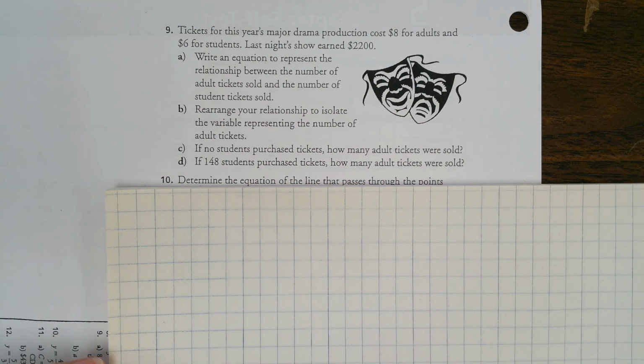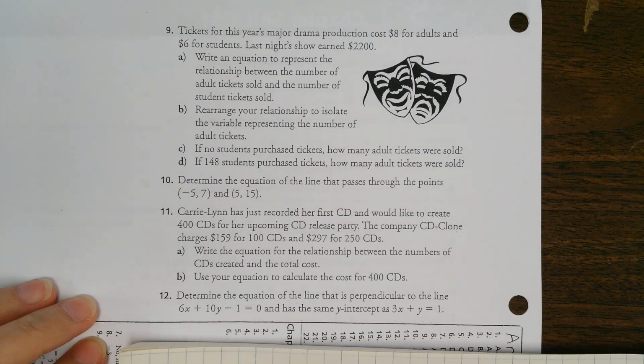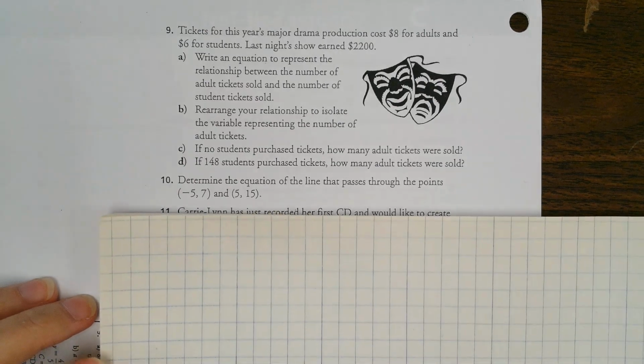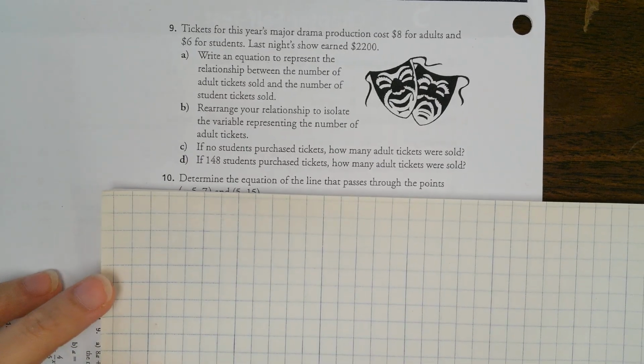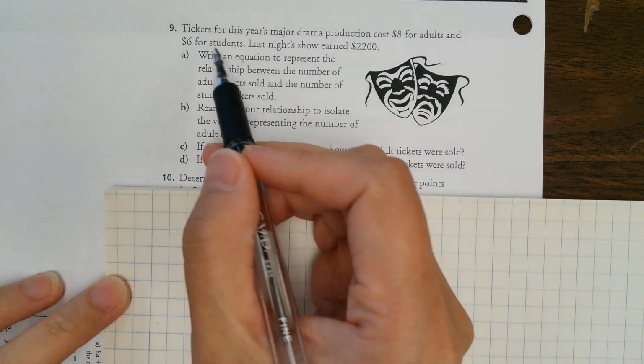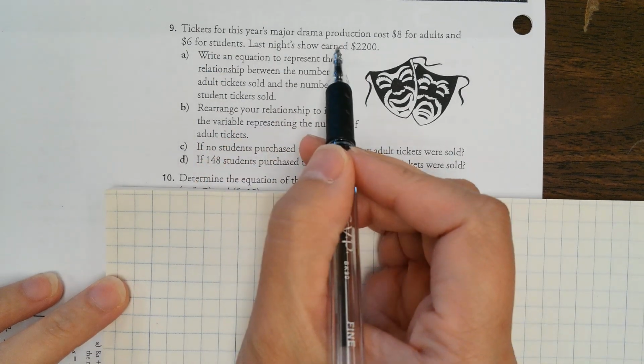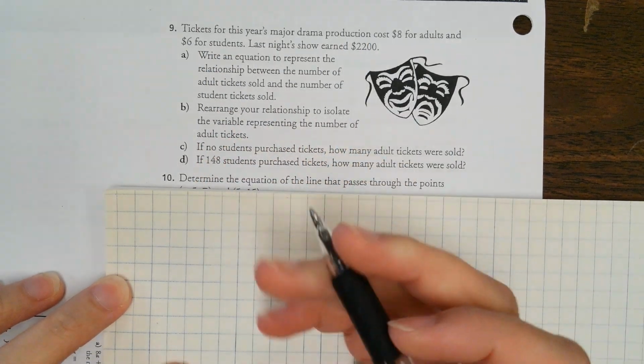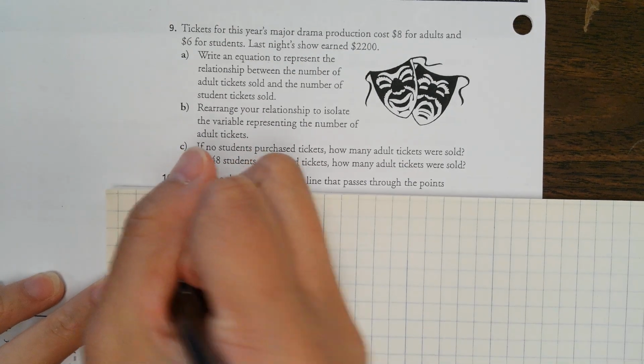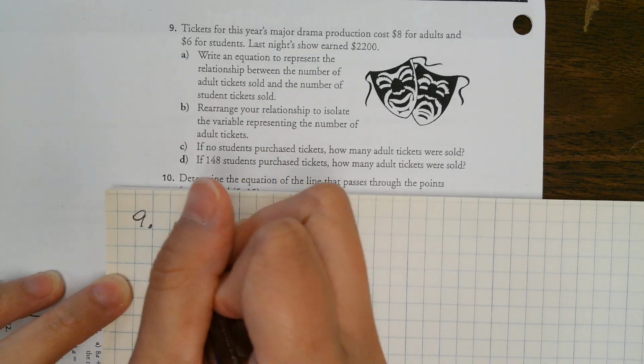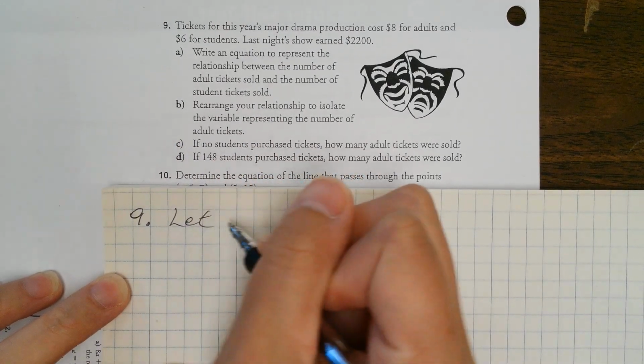Okay, so taking up these questions from the previous homework. Tickets for this year's major drama production cost $8 for adults and $6 for students. Last night's shows earned $2,200. So if I were to write an equation for this, I'm going to write my let statement first.